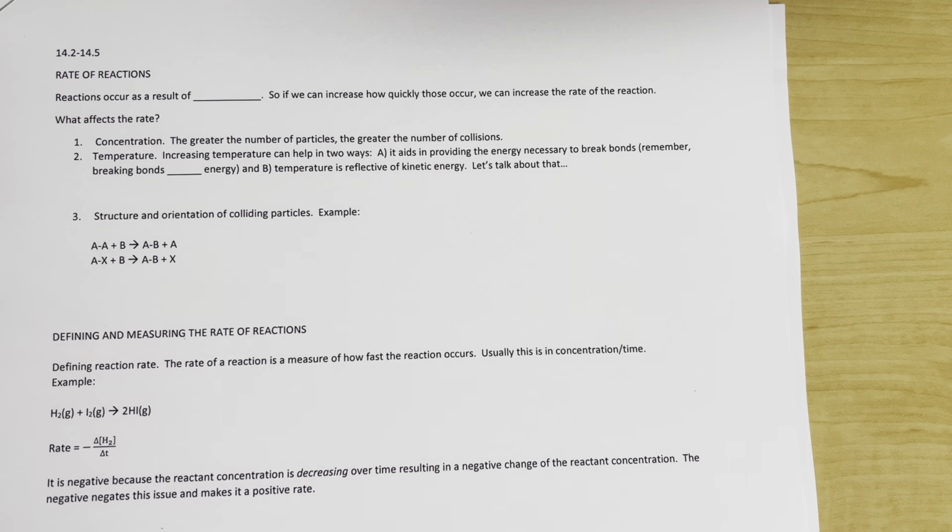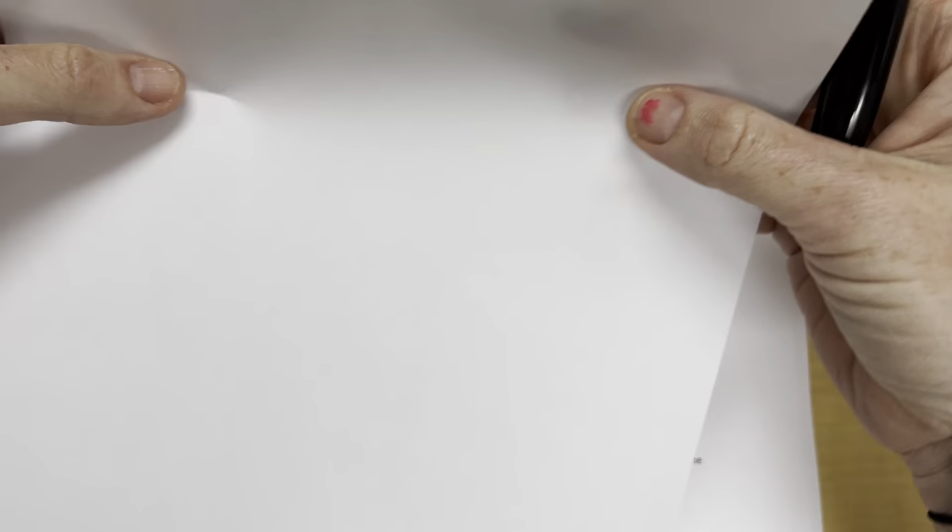All right, hey y'all, we're going to be talking about reaction rates. Before we get started, I want to start with a little picture to give us an idea of what happens.